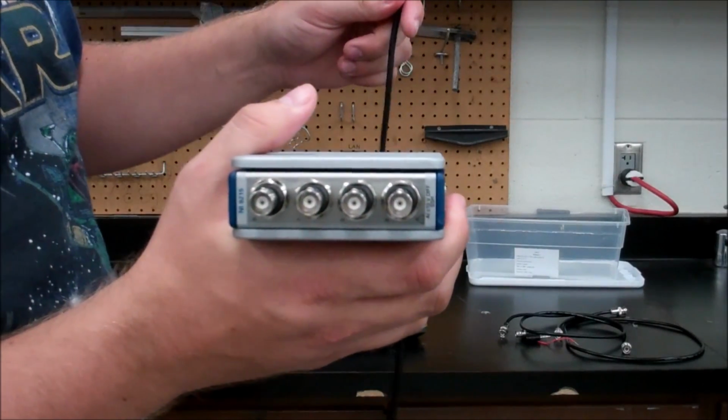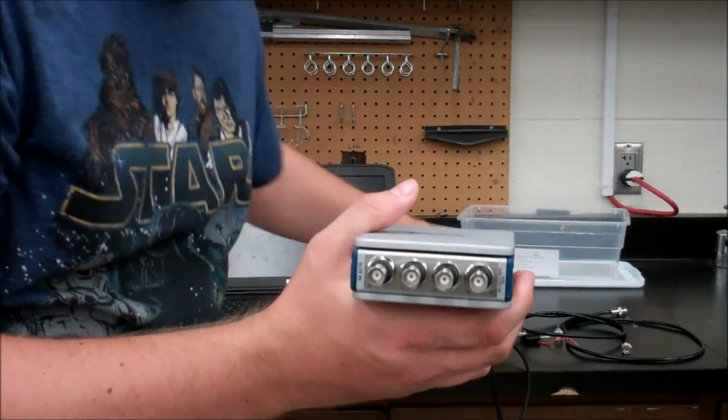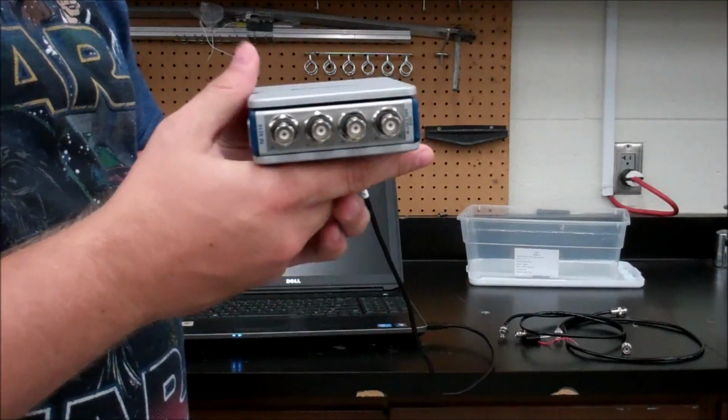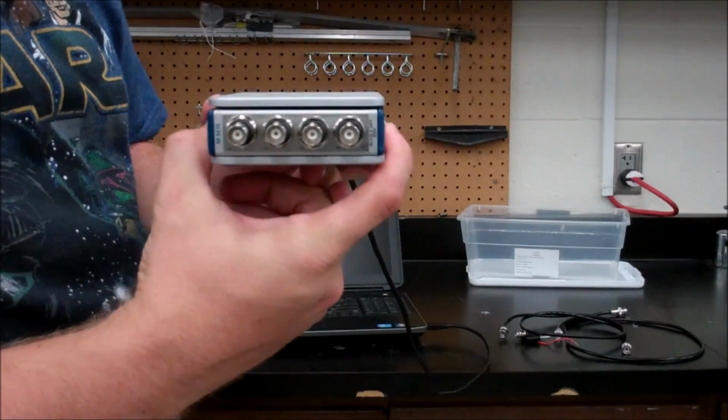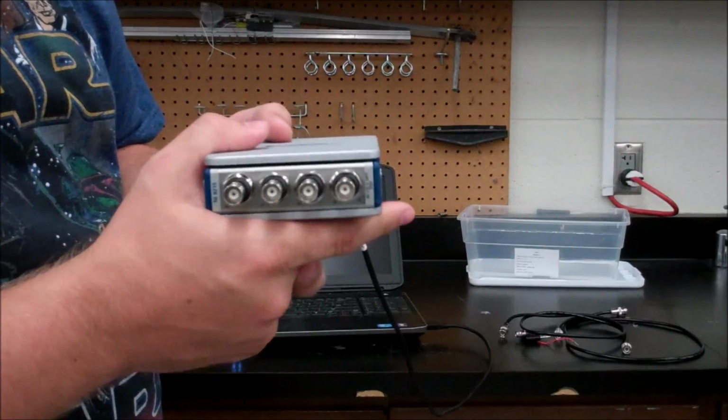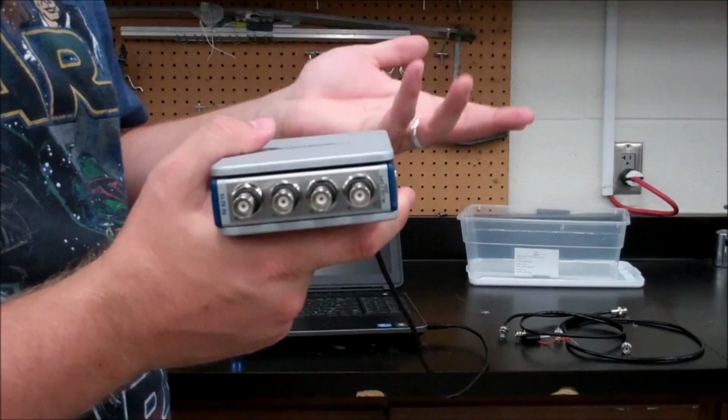So if I take the other end of my USB cord and plug it into the computer, I now have connected my DAQ to the computer. So now I can open LabVIEW and insert my DAQ Assistant and tell LabVIEW what channels I'm using.